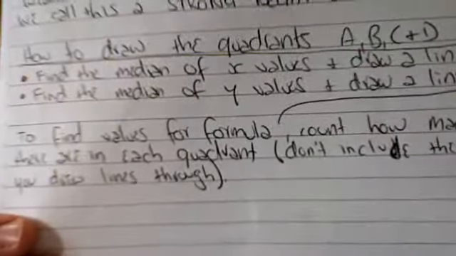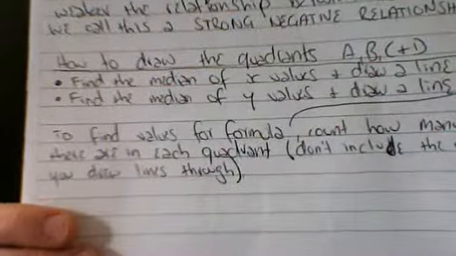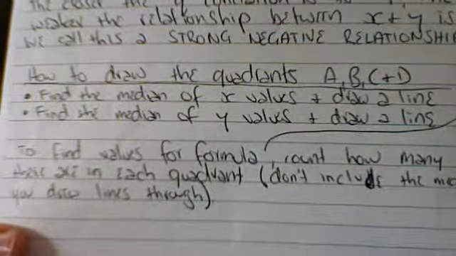Okay, so Q correlation, let's start with that. Actually, let's not. Let's start with the bottom bit: how to draw the quadrants A, B, C, and D. What you do is you find the median. Remember, the median is the exact middle of the x values. You need to find the median of the x values, and draw a line straight through it.